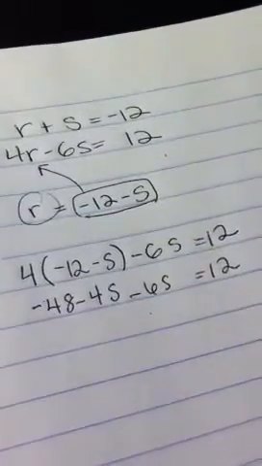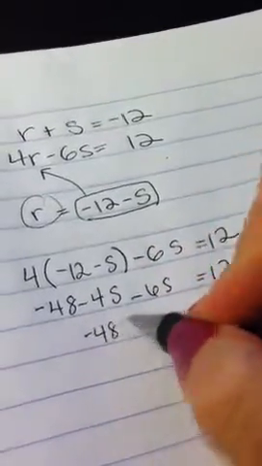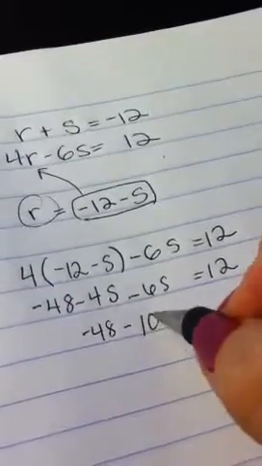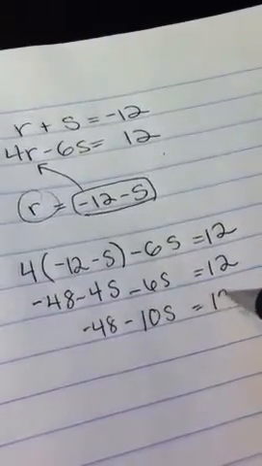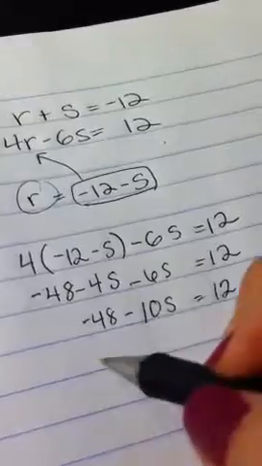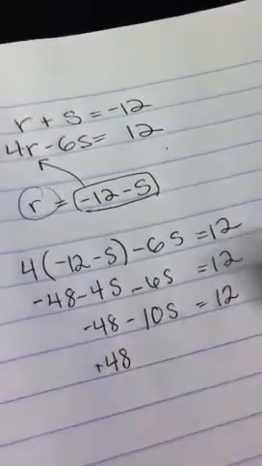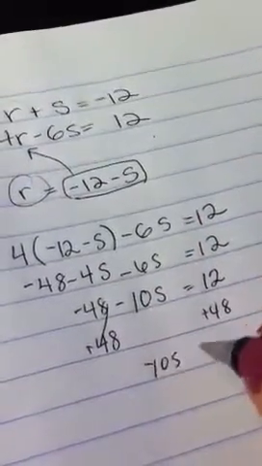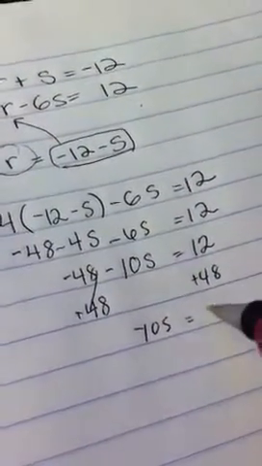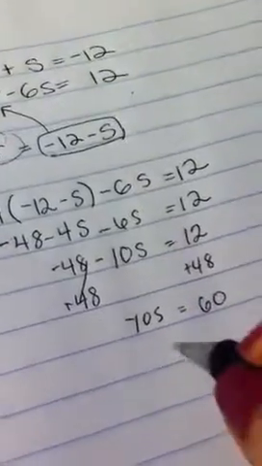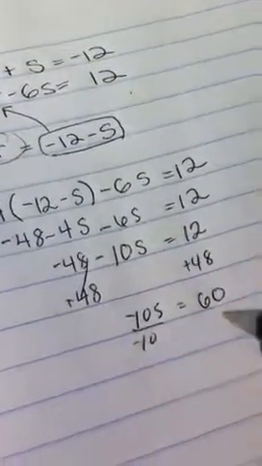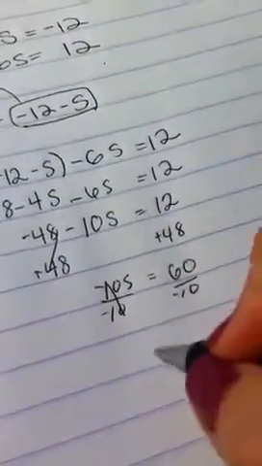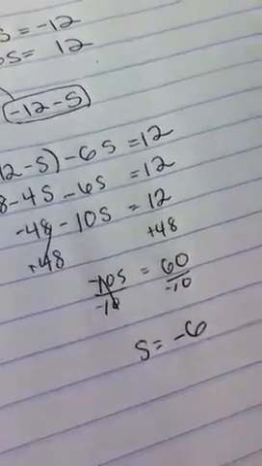I combine my like terms, and then I'm going to isolate my variable by adding on each side. So when I divide each side by negative 10, I get s equals negative 6.